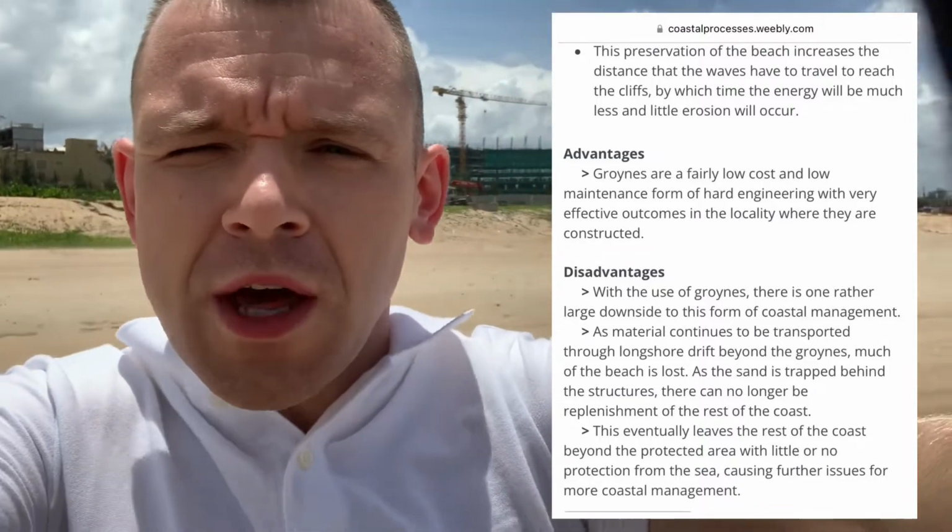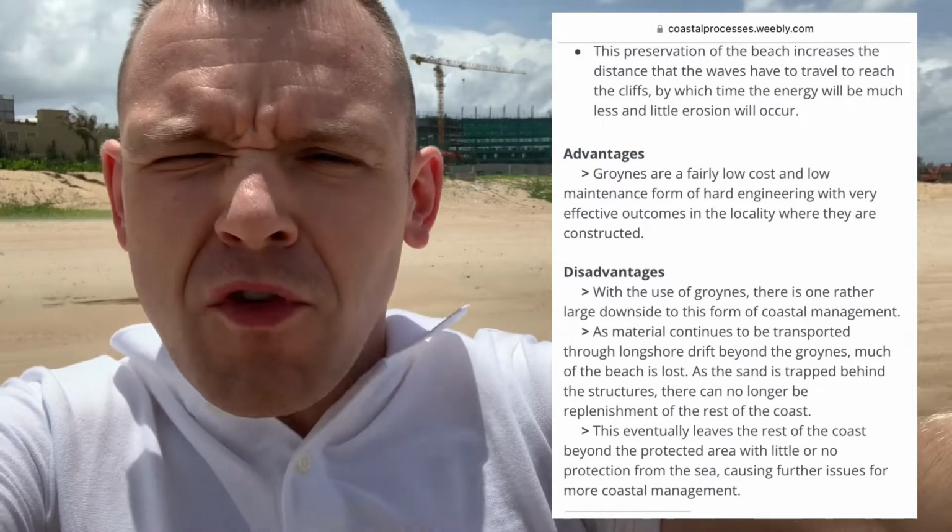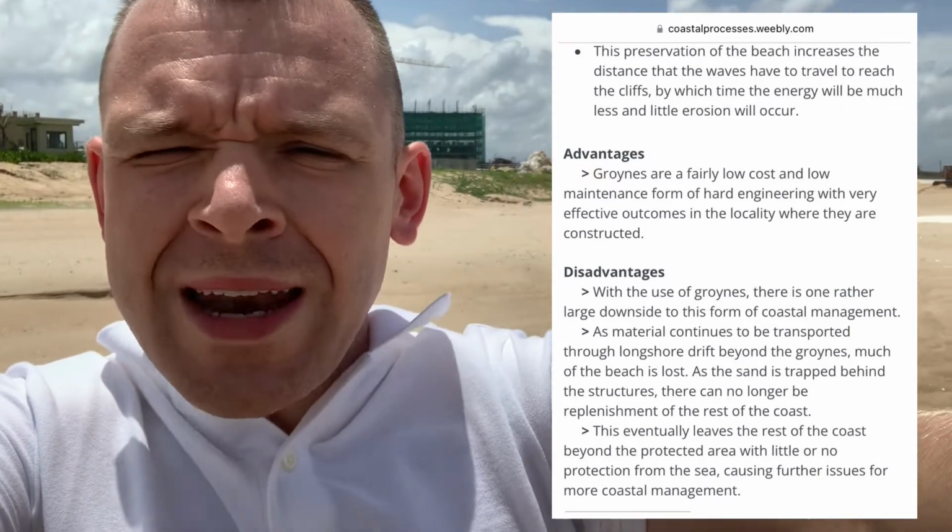The problem is, it stops the movement of sand up the beach, and so with erosional processes taking place further along the coast, the sand isn't going to be replenished on those parts of the beach. So it's great for this place, but further along not so great. Groynes are one example of what can be used.